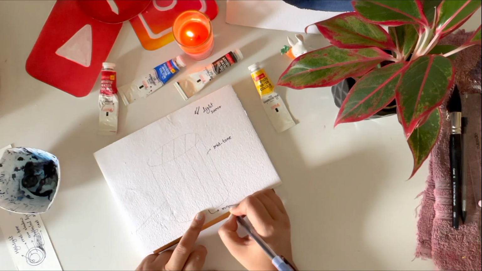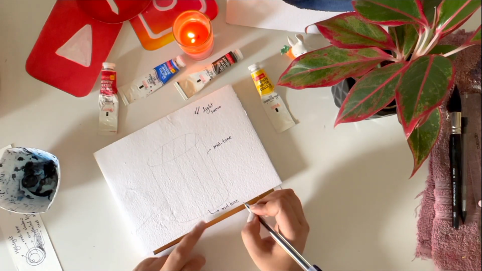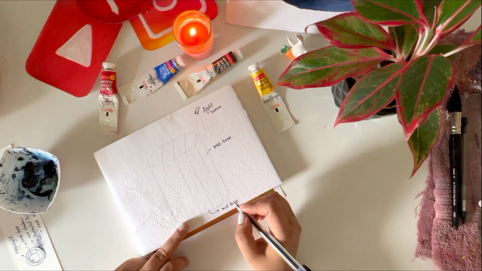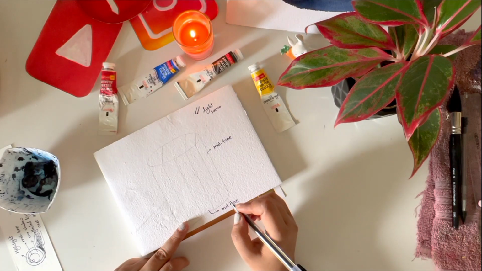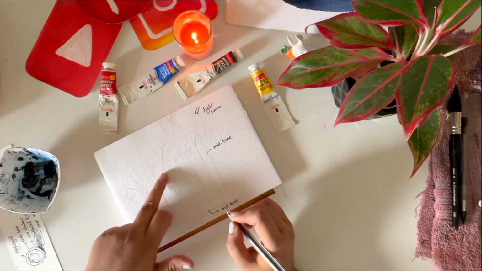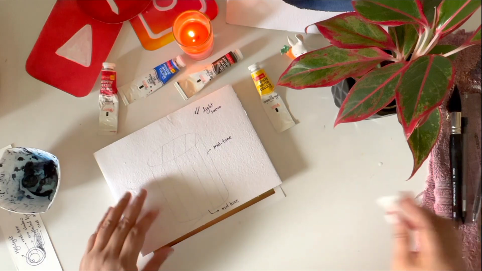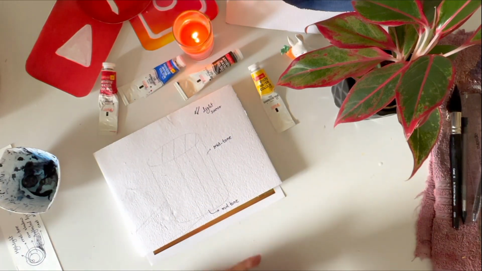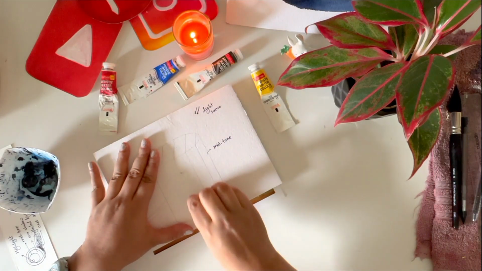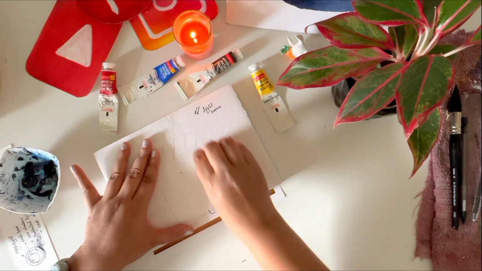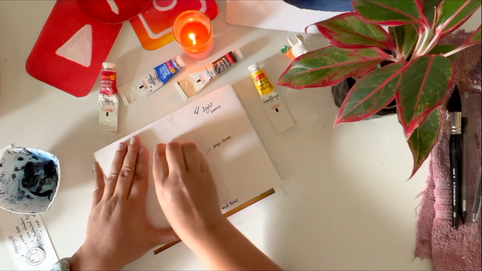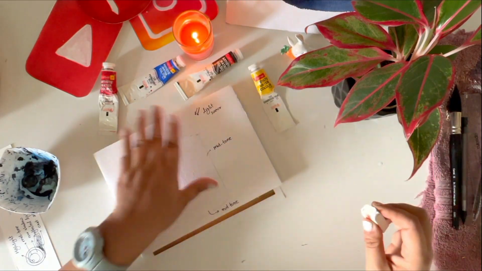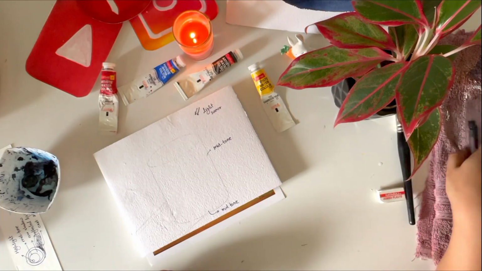This is my mid-tone. I'll just reduce the size of this. I think the size is too much, too weird for the perspective. It will not work out. So let me just see.